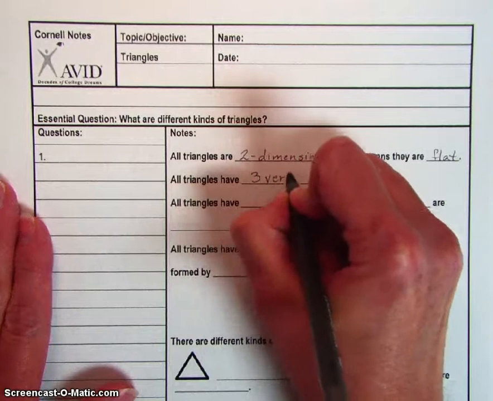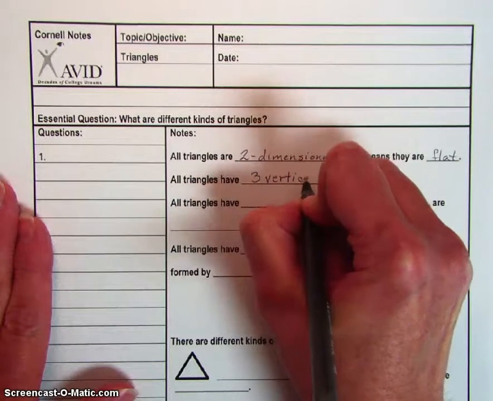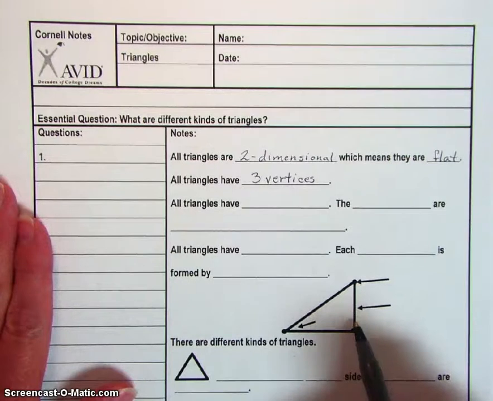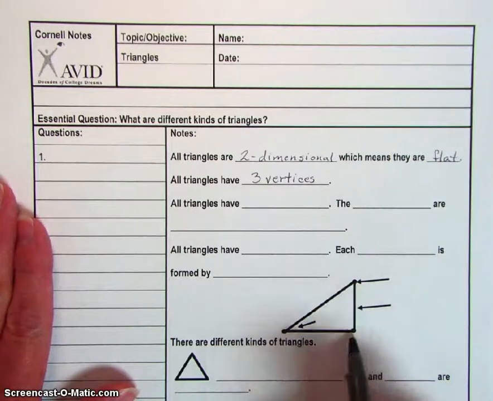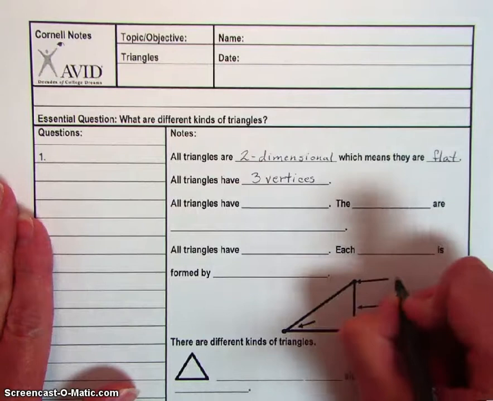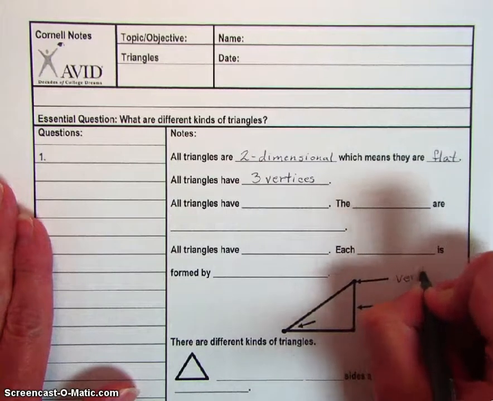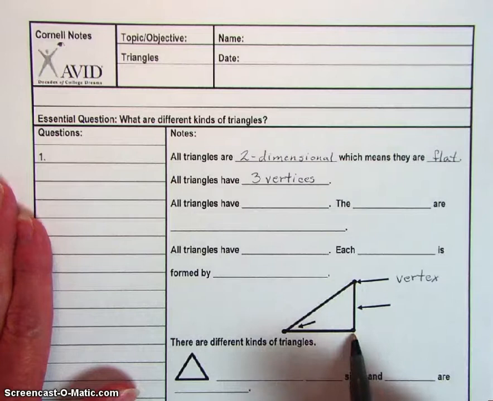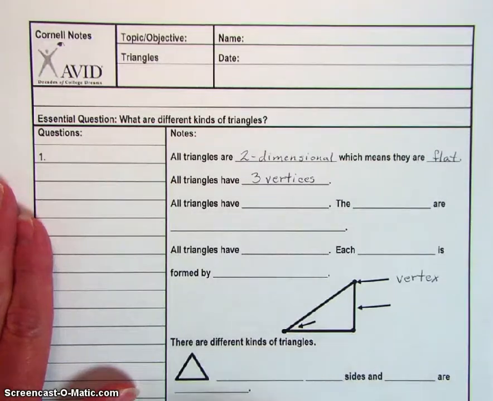Now you may be asking, what are vertices? Vertices are simply where the two lines come together on a triangle to form a point. And if we call each one individually, we would call it a vertex. So you can label that down below on this triangle. So we have one vertex, two vertices, three vertices.